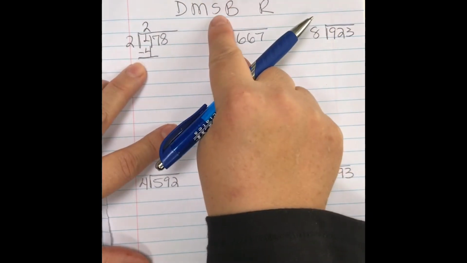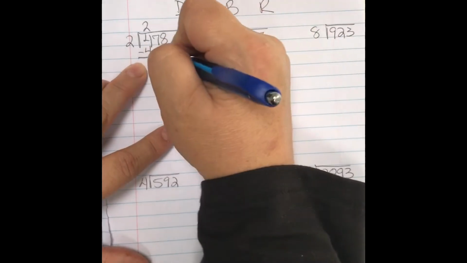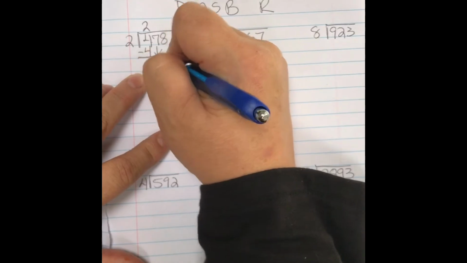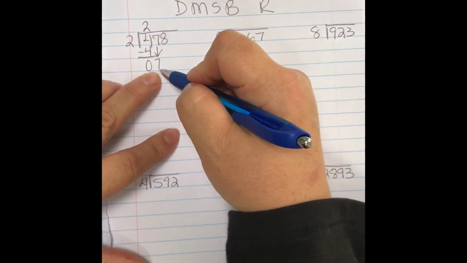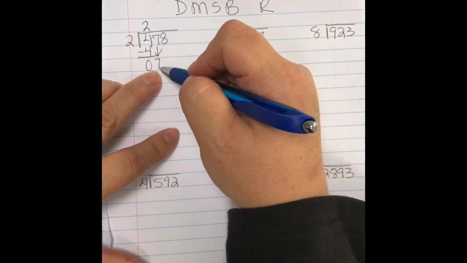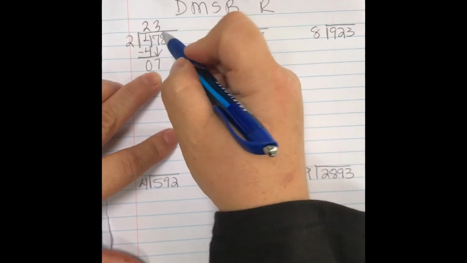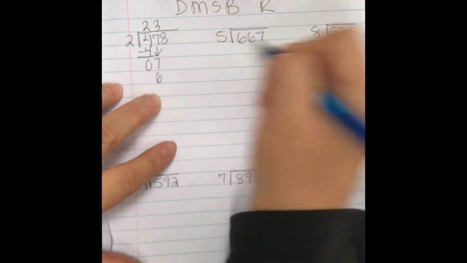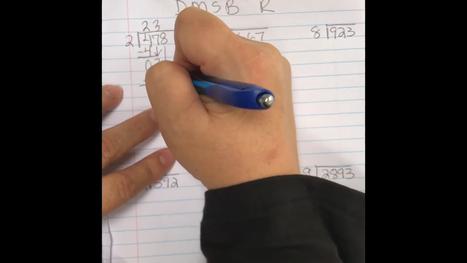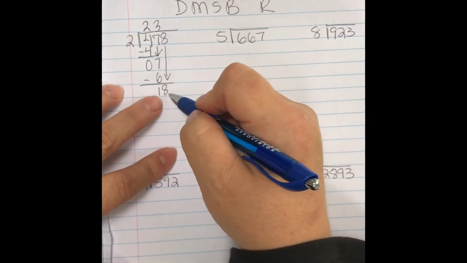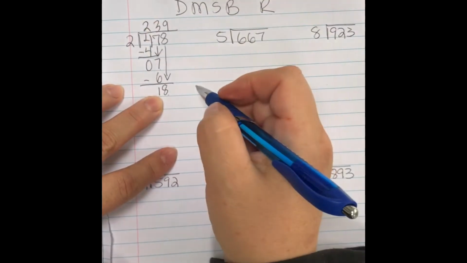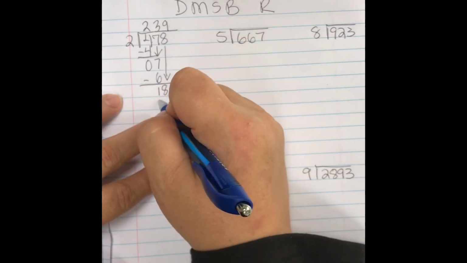Now I'm going to subtract because I've done the division and the multiplying. I just subtract 4 minus 4. I get 0. I'm going to bring down that 7. And now I'm asking, can I divide 7 into groups of 2 without going over? I sure can. I can get 3 groups because 3 times 2 is 6. And then I'm going to subtract again, and I'm going to bring down that 8. I'm going to divide 18 into groups of 2, and I know I can get 9 groups of 2 out of that. 9 times 2 is 18.